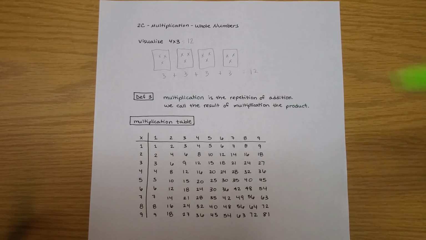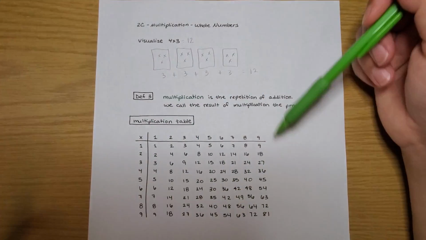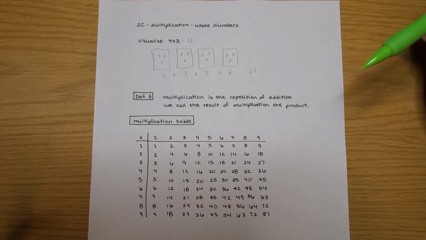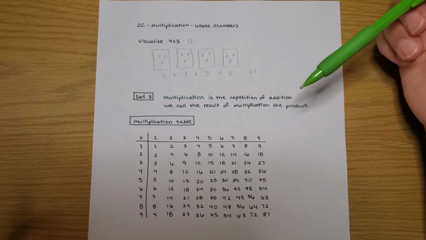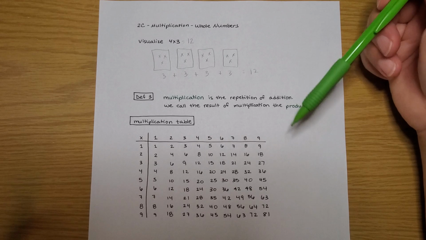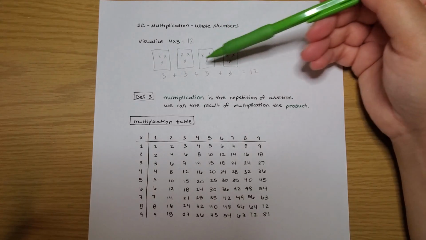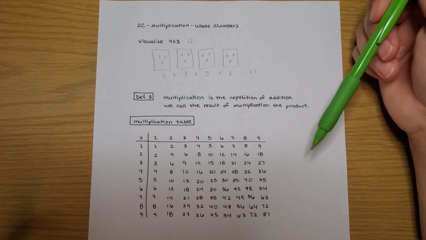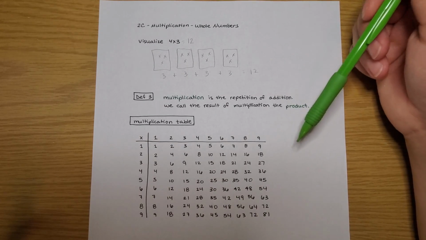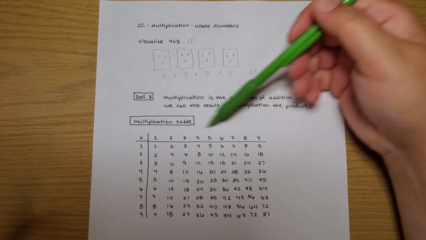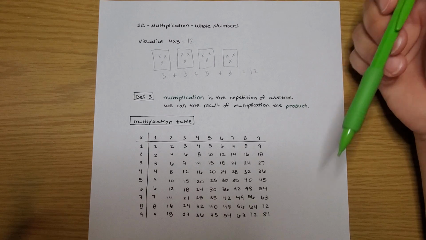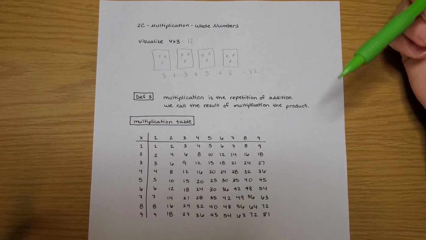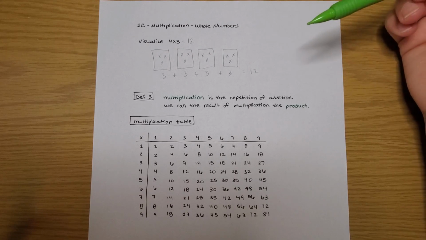Now, generally, this is the multiplication table that I recommend that we have memorized. It's okay if you don't memorize it. If you have difficulty memorizing things, you can get away with drawing things out and adding them up. But it will make things a little bit easier for division if you can memorize the multiplication table or even the lists of products. So here's how I remember some of these.